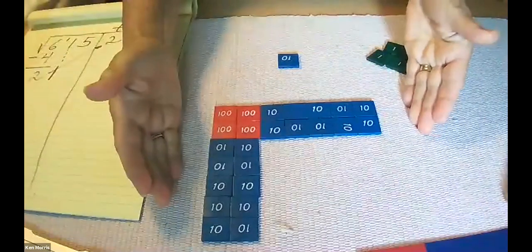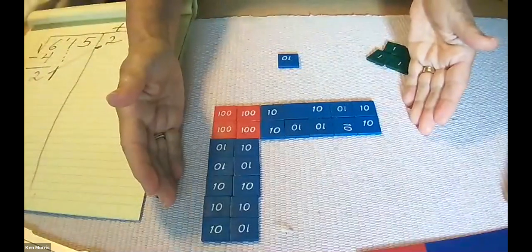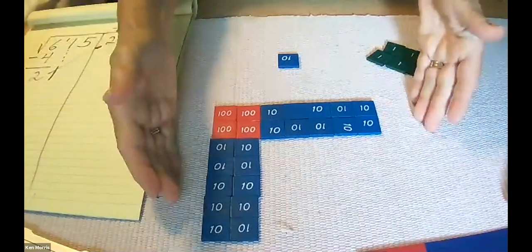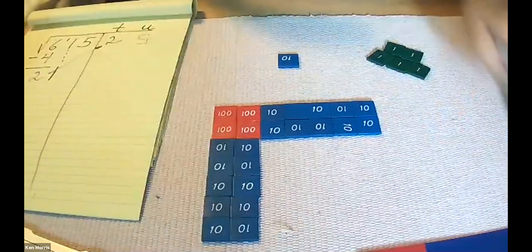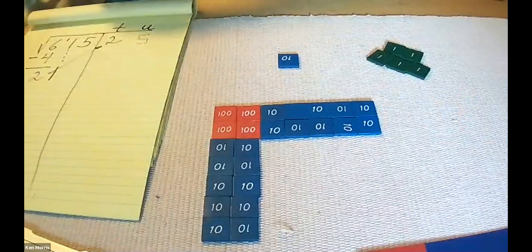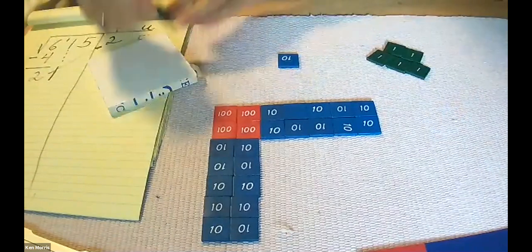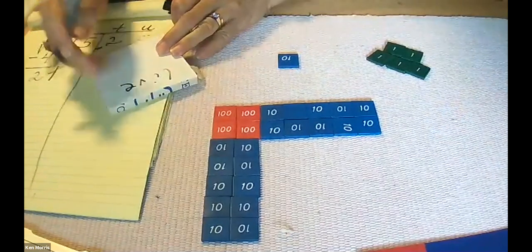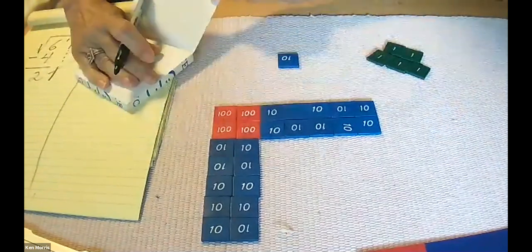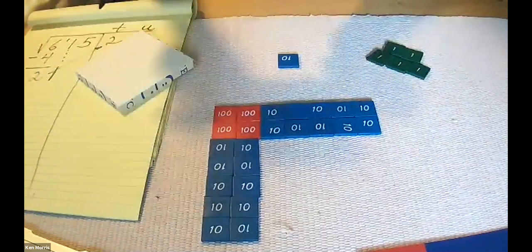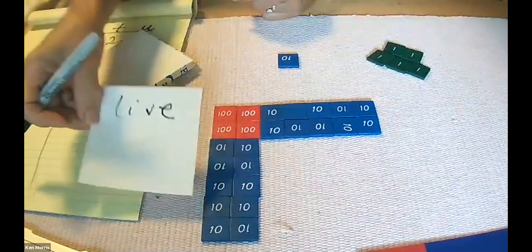Okay. So this part of the problem so far is called the live part of the problem, live. I'm going to write that down. This is the live part of the problem. Okay, live.